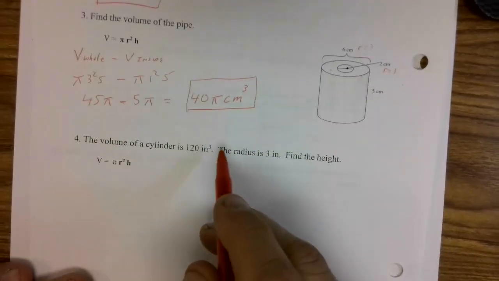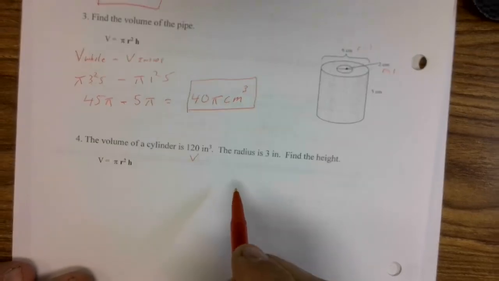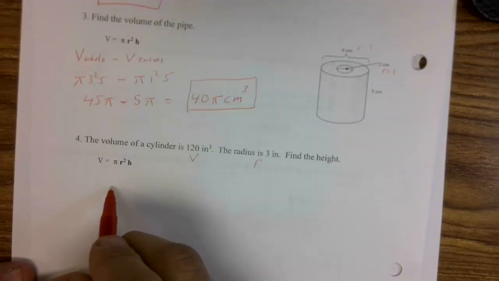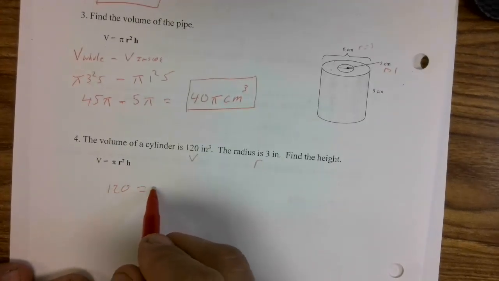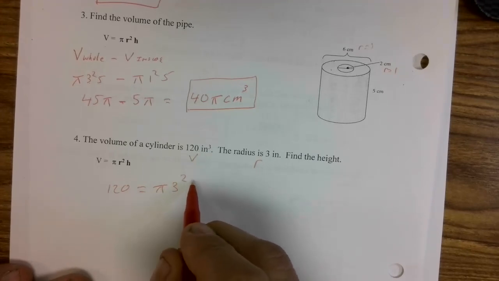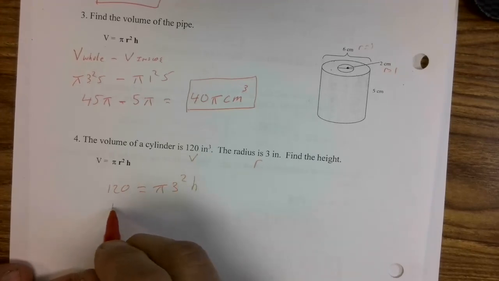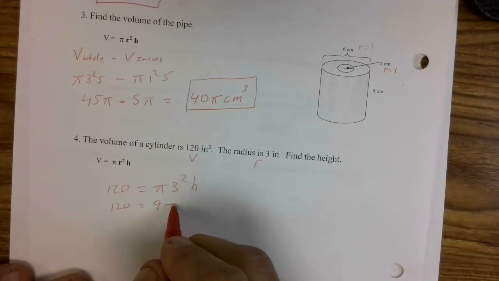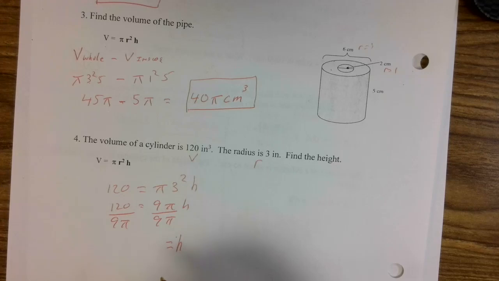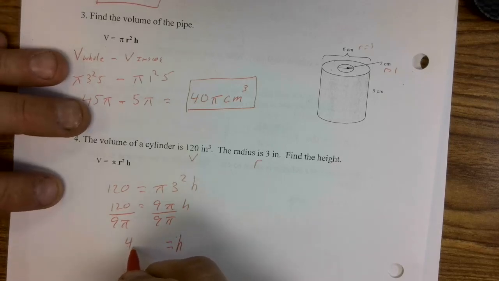So the volume of a cylinder is 120 inches cubed. The radius is 3. Find the height. Well, we put in 120 equals pi r squared, r is 3, 3 squared times the height. So 120 equals 9 pi times our height. We divide by 9 pi. Our height would equal 4.25 inches.